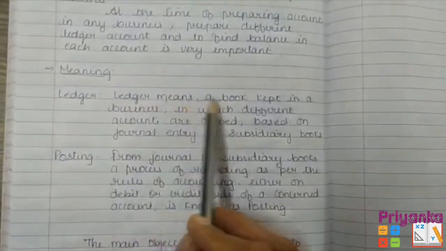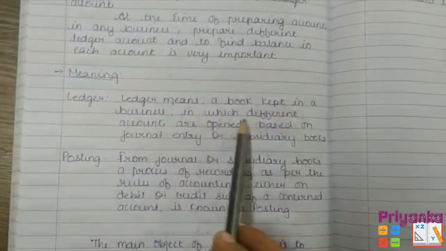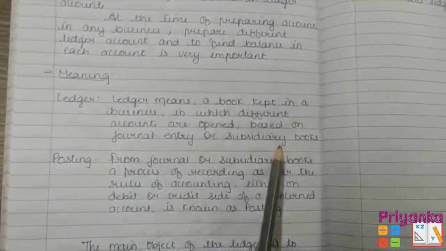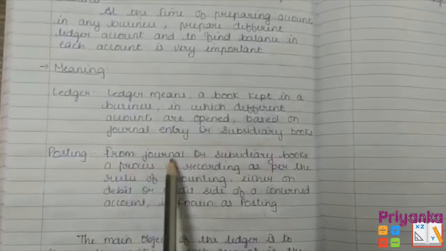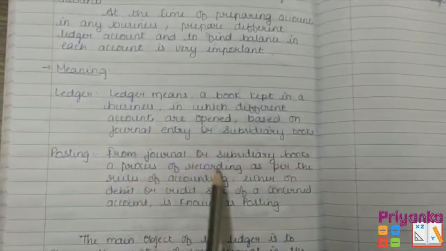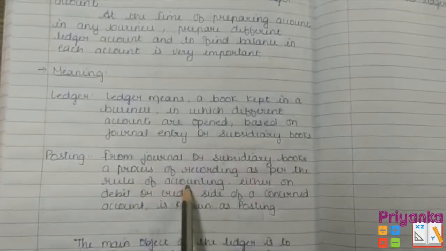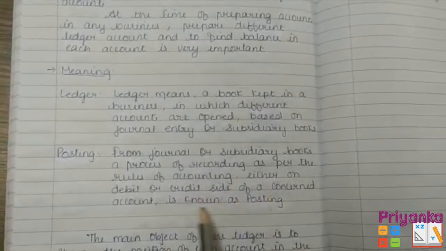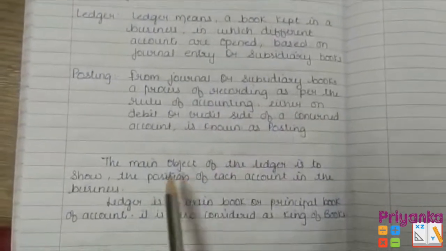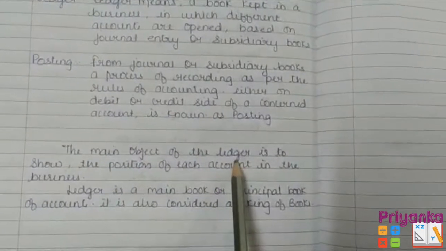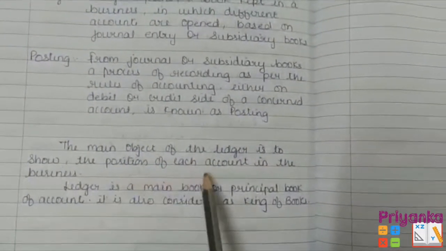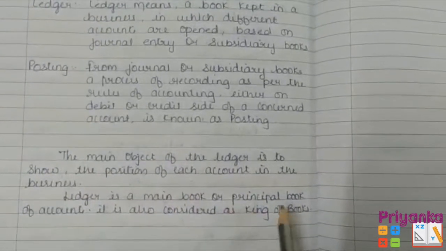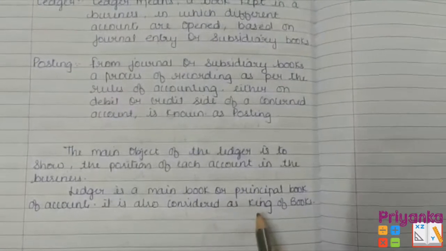Ledger. Ledger means a book kept in a business in which different accounts are opened based on a journal entry or a subsidiary book. Posting. From a journal or subsidiary book, the process of recording, as per the rules of accounting, on the debit or credit side of the concerned account is known as posting. The main object of the ledger is to show the position of each account in the business. Ledger is the main book or principal book of account. It is also considered the king of books.